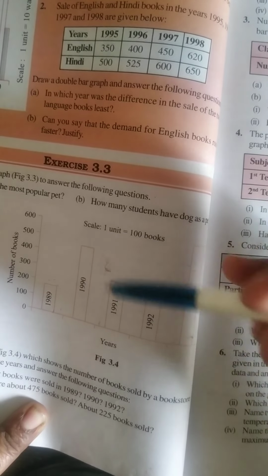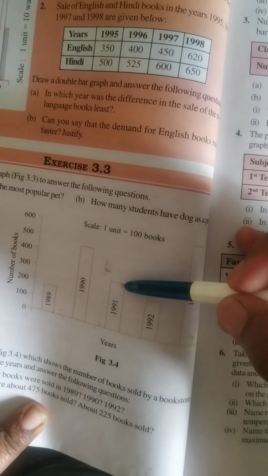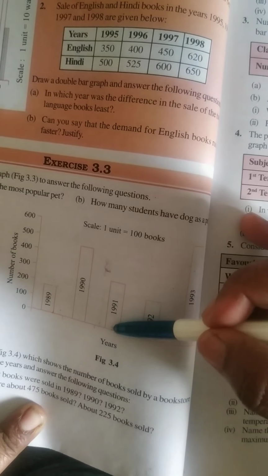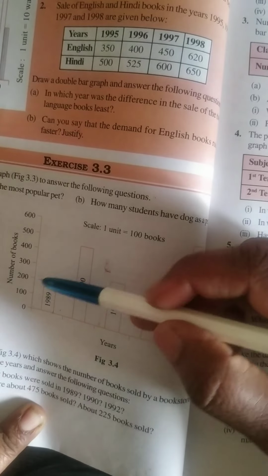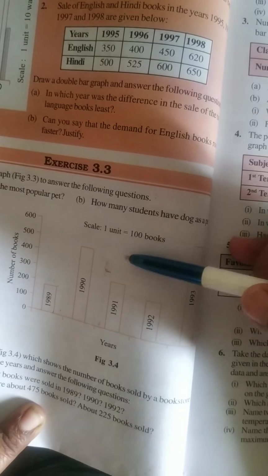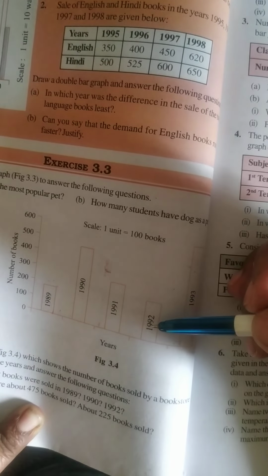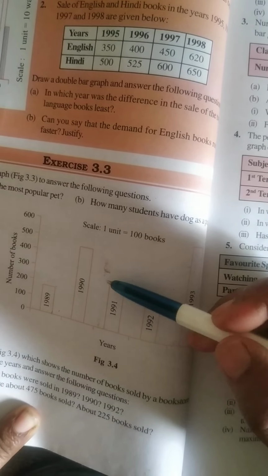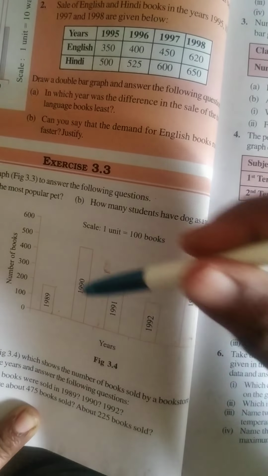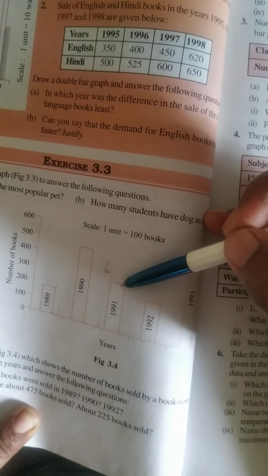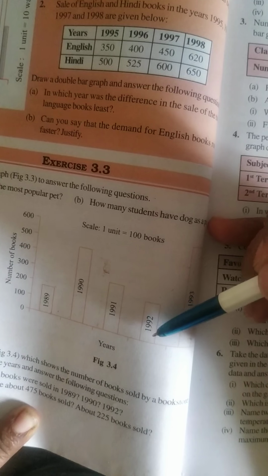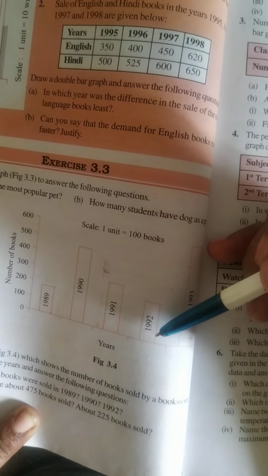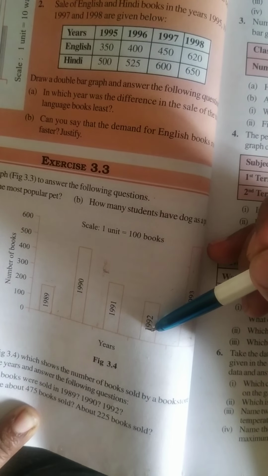Second one, 225. See, these two bars are in between. Look at the height of the bars. It is in between 200 and 300. Here the question is 225. But in 1991, it is nearest to 300. And in 1992, about 225 books were sold.